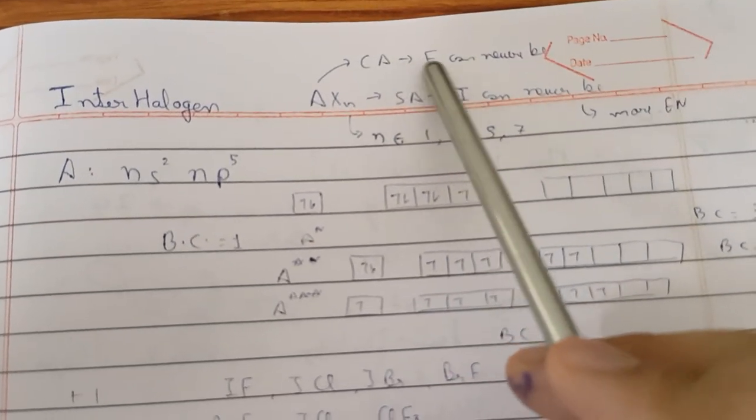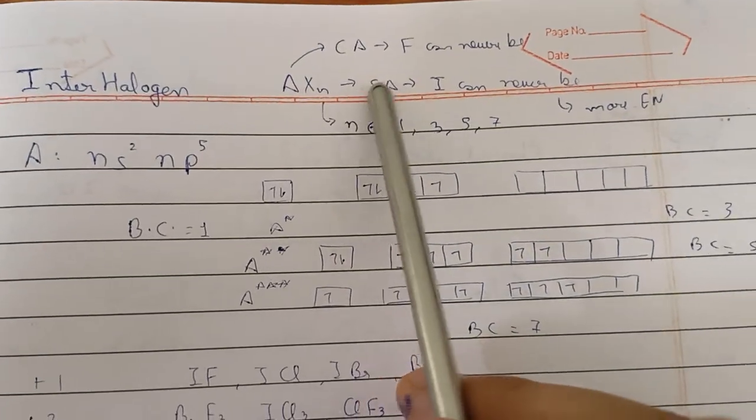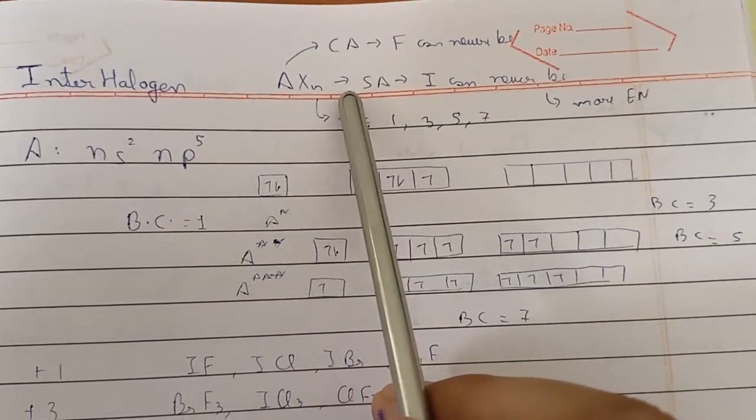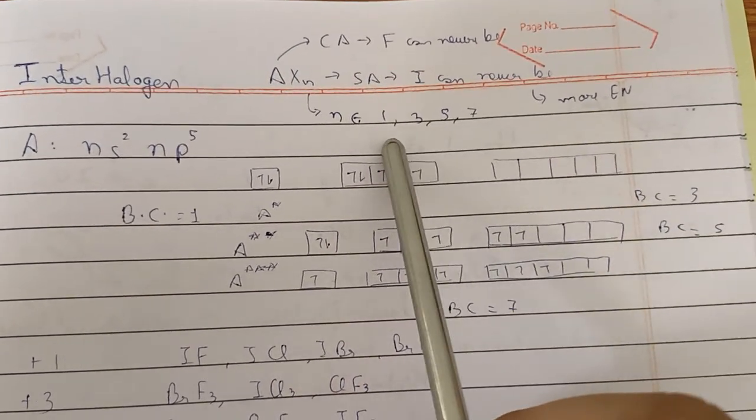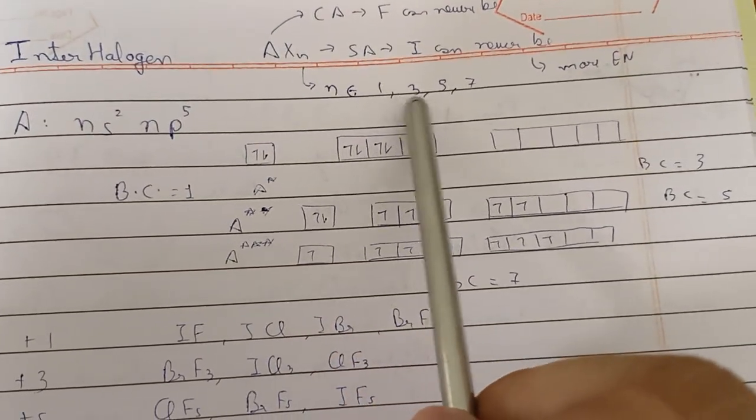For A, the central atom, F can never be, because F is too small to become a central atom. For a side atom, iodine cannot be a side atom. It is too big. It can never be. And n can only belong to 1, 3, 5, 7.